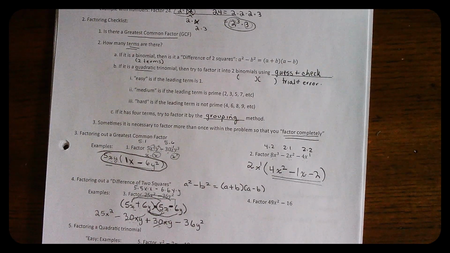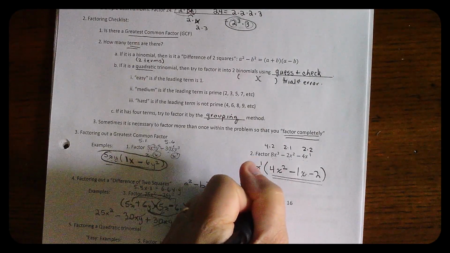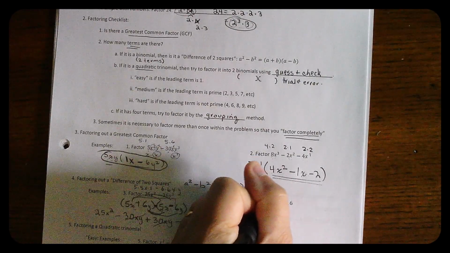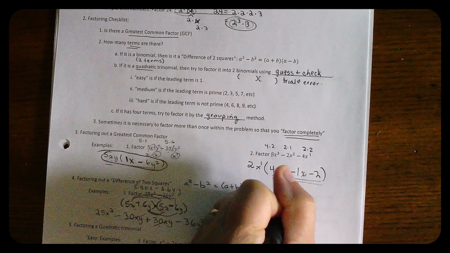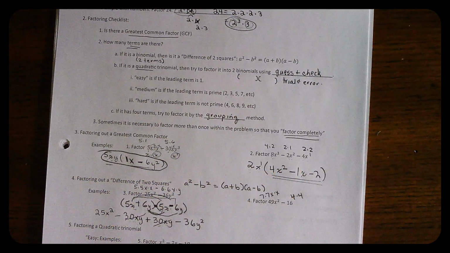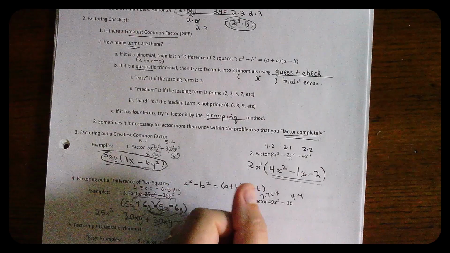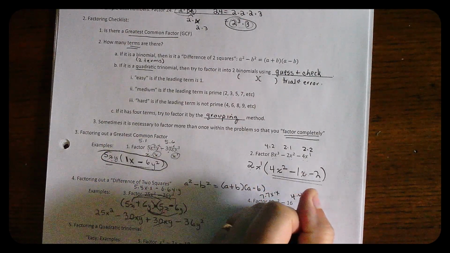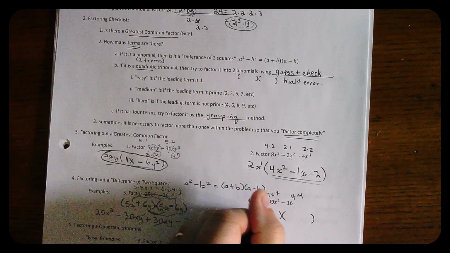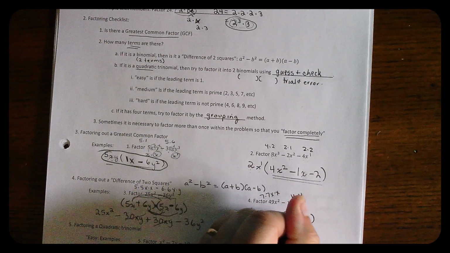Okay, so it helps to know your perfect squares so you can recognize them. 49 is 7 times 7, and x squared is x times x, and 16 is 4 times 4, and there's a minus, so that's a difference of 2 squares. So that's going to factor into two binomials, 7x plus 4, 7x minus 4.